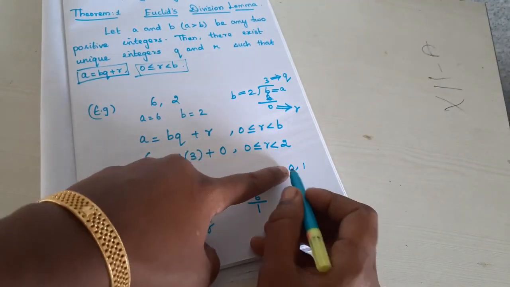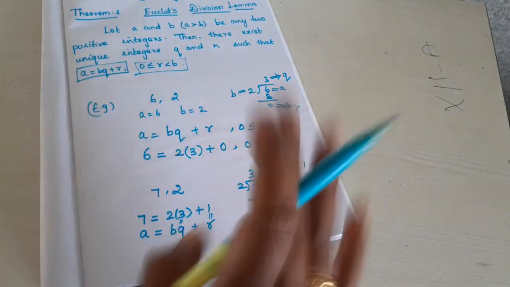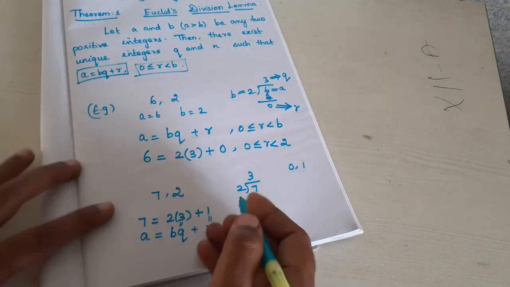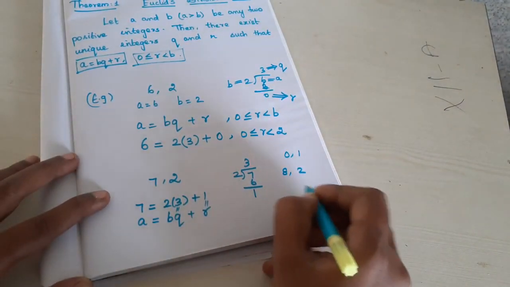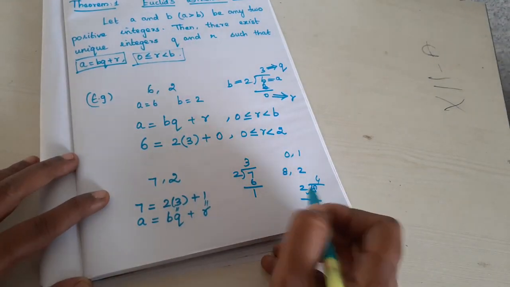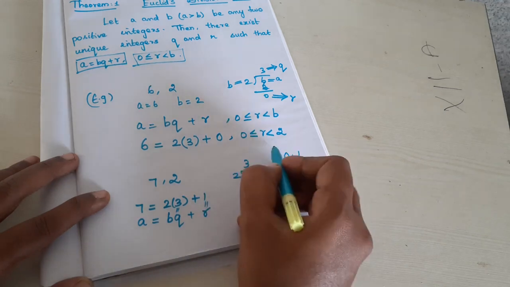So what will be the remainder? 0 and 1 will only be the possibility. Here the remainder is 0. In this case the remainder is 1. Suppose we are taking 8 and 2. So 8 divided by 2, 4 2s are 8. The remainder is 0. Suppose we are taking 9. The remainder is 1.